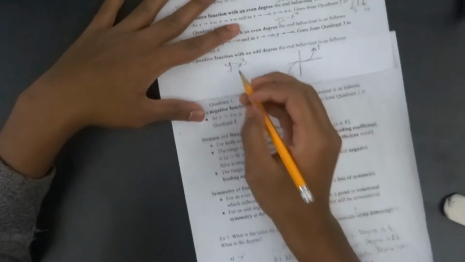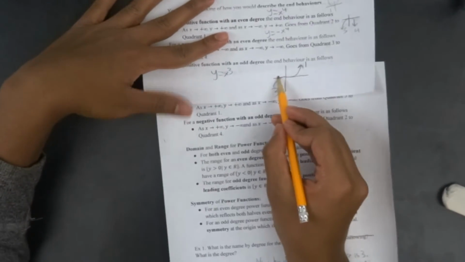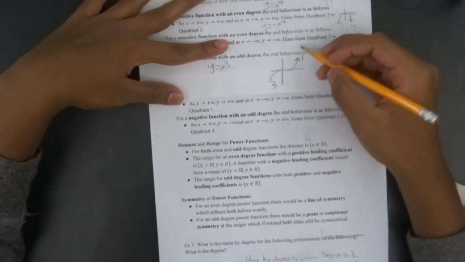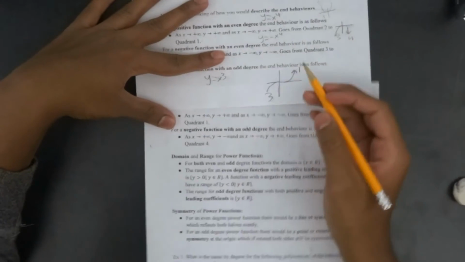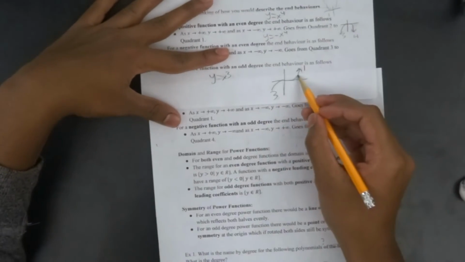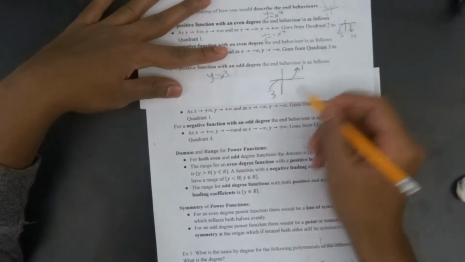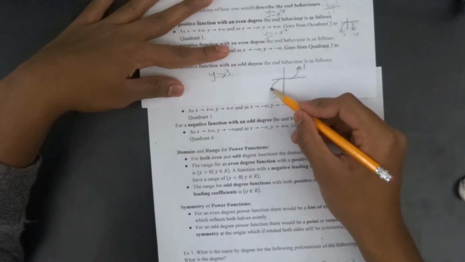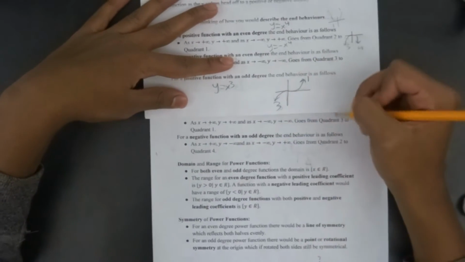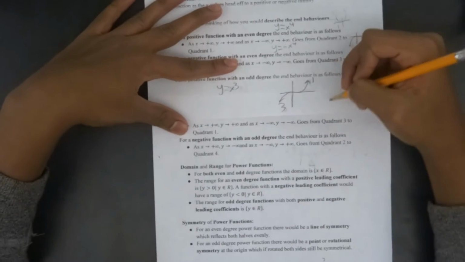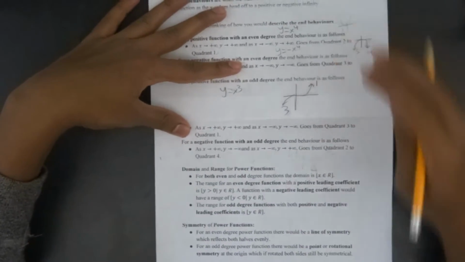As x goes to positive infinity, as you can see here, y also goes to positive infinity. As x tends to go to negative infinity, from right to left, y goes to negative infinity, as you can see right here. So if you were to write it in quadrant form, it would go from quadrant 3 to quadrant 1.